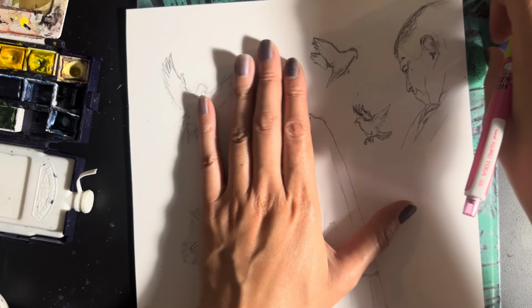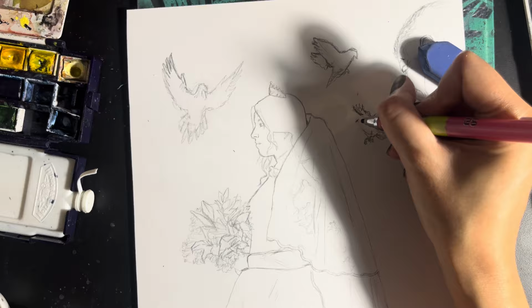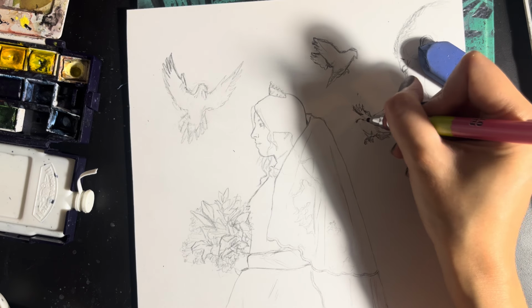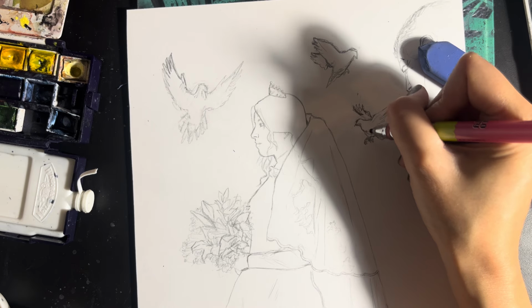I'm struggling with this though. I think the head's too high up. There we go.